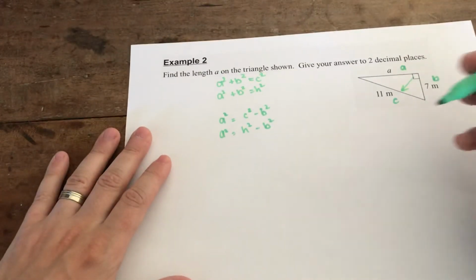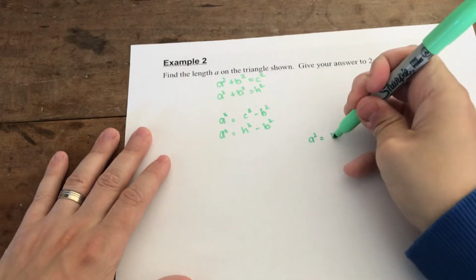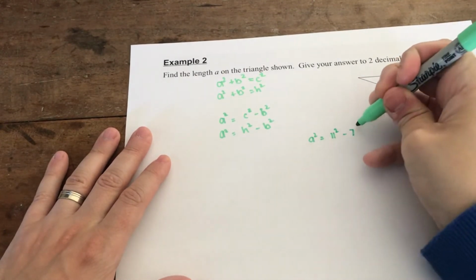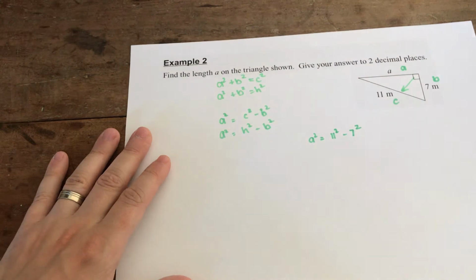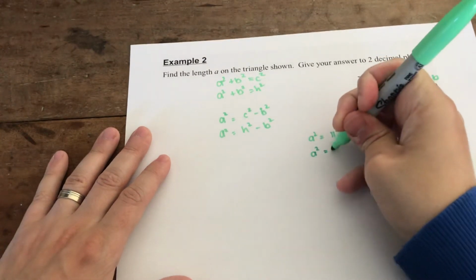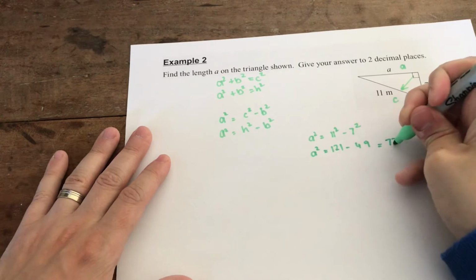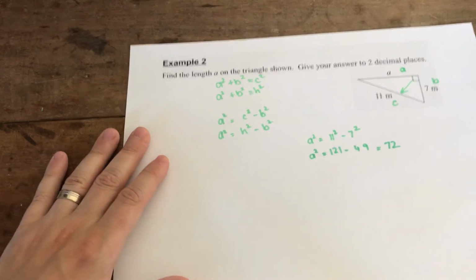So what we're going to do is say that a squared equals our longest side take away our shortest side, and each of them are squared. So it's our longest side squared, take away our shortest side squared. What happens is we get a squared, and we work out each of these values, and you get 72 if you do that.